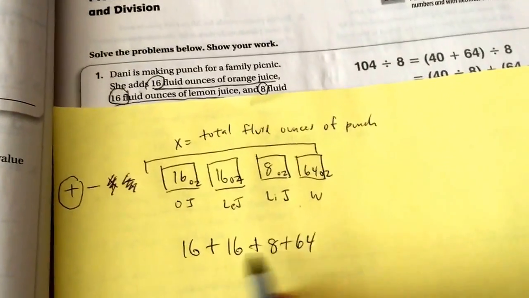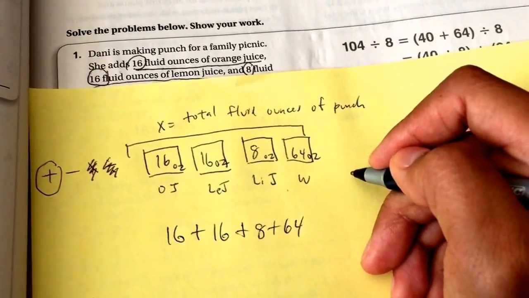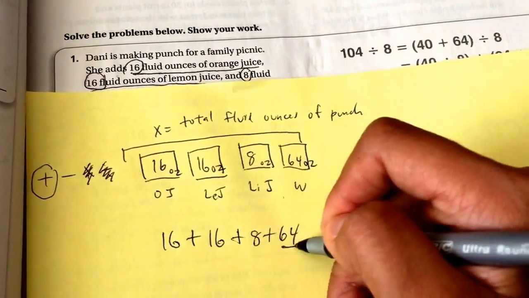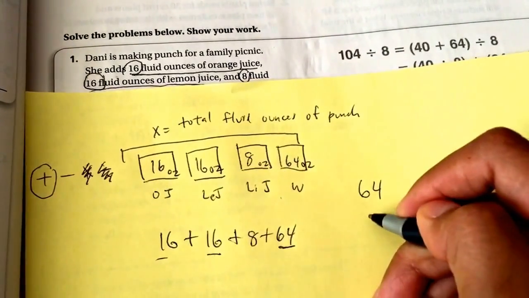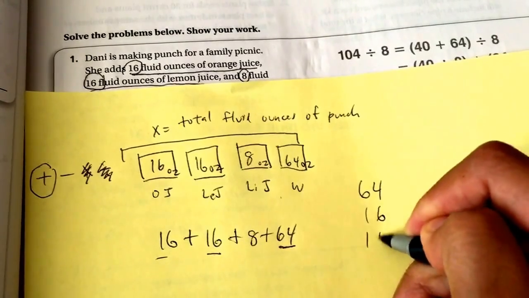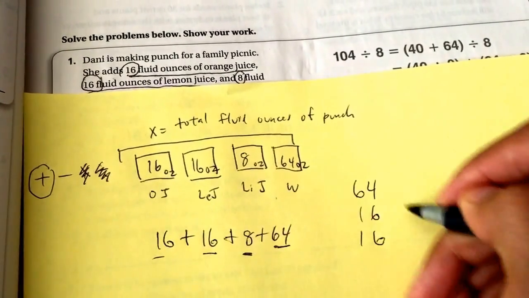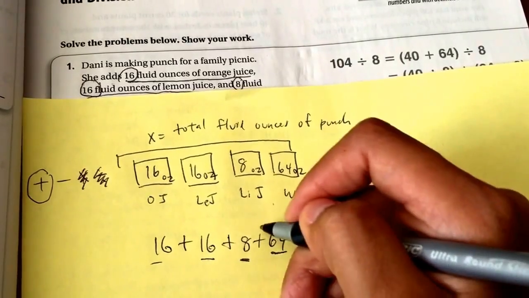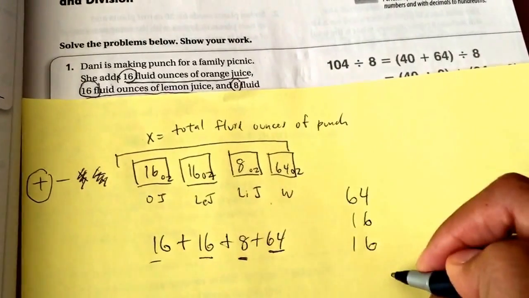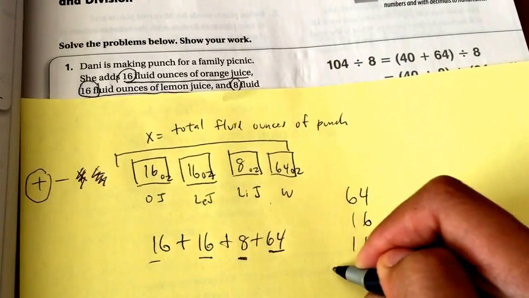Now I don't like adding left to right, so I'm going to rewrite this with my largest number on top, which is the 64. Then I'm going to do the two 16s. And the trick right here is to make sure that the 8 is lined up with the 1s column. So if you put the 8 in the 10s column, it's going to be wrong, because this is 8, not 80. You have to put it in the 1s column.